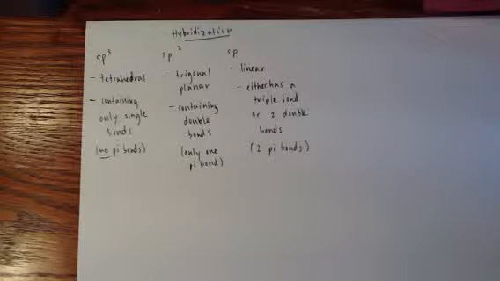Hello. Today I wanted to talk about hybridization and why hybridization is important in organic chemistry and possibly for the MCAT. Hybridization contains sp3, sp2, and sp hybridizations.